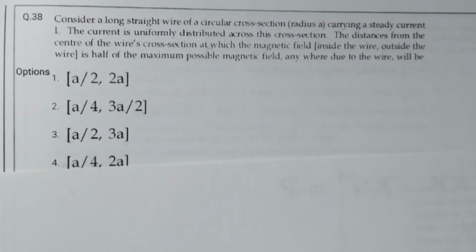Consider a long straight wire of circular cross section carrying a steady current I. The current is uniformly distributed across this cross section. At what distances from the center of the wire's cross section, inside the wire and outside the wire, is the magnetic field half of the maximum possible magnetic field due to the wire? Let us first understand the question.